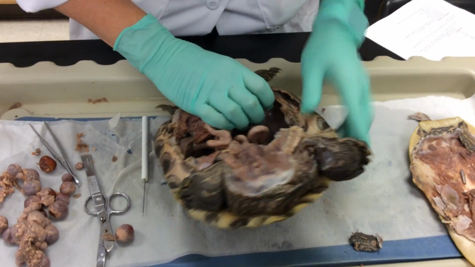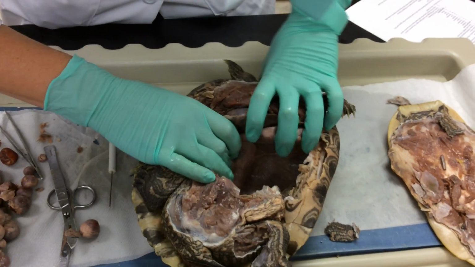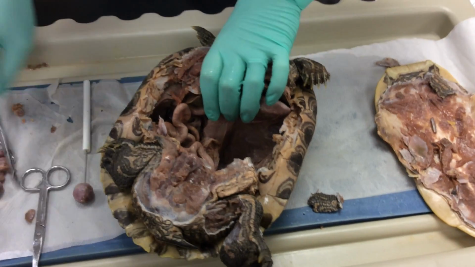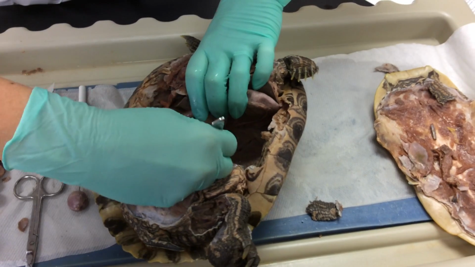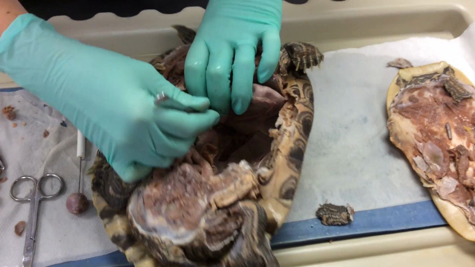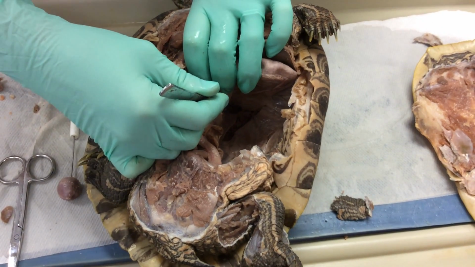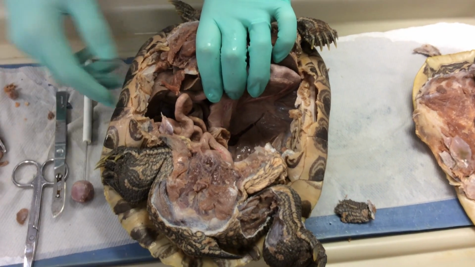If I pull this area up, I don't know if you can see deep inside, there is this squishy network of fibers right there. If I cut into it, it looks almost like a spider web. Can you see that in there? That spider web network is going to be the lungs. The lungs are located on both sides, so the bronchus is going to lead to that. So that's part of their respiratory system.